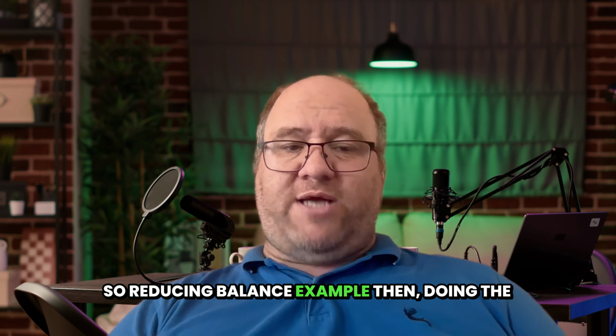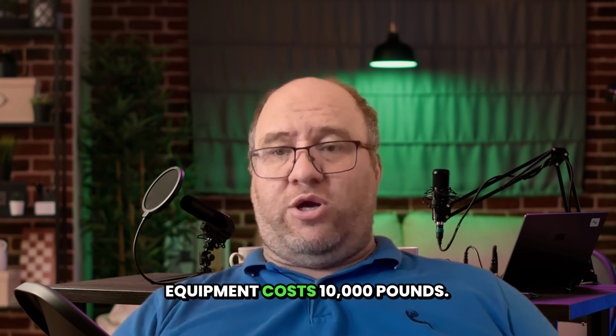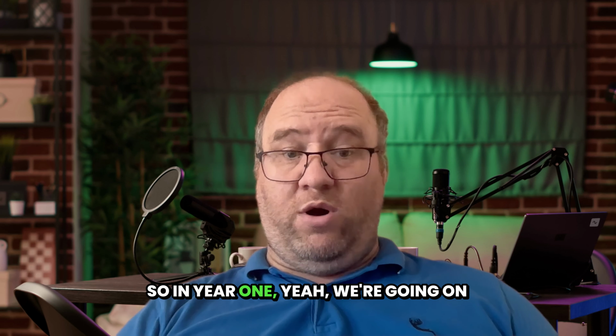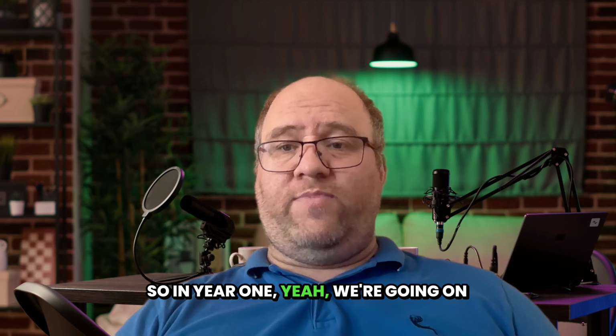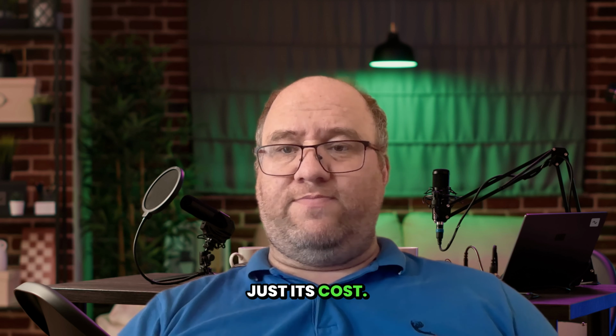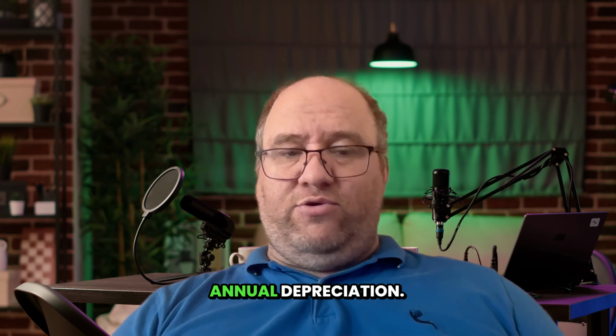The reducing balance example then, doing a similar thing. Equipment costs £10,000. We've got a rate of 25%. So in year one, we're going on carrying amounts. The carrying amount of the asset in year one is just its cost. £10,000 times 25%, so we've got £2,500 of annual depreciation.